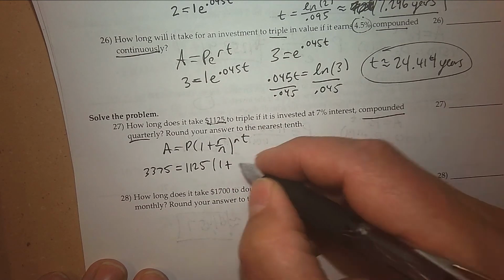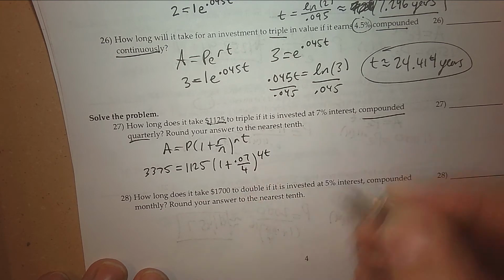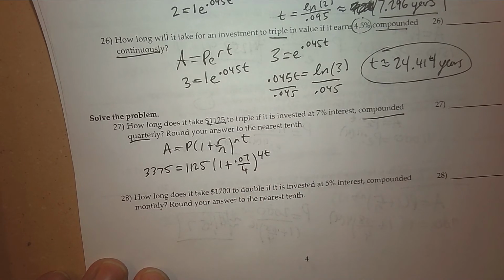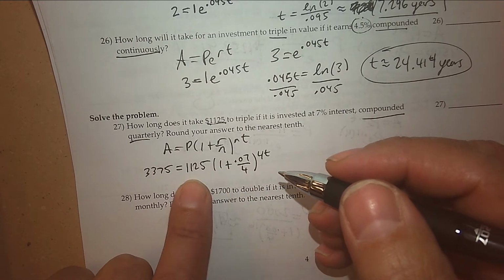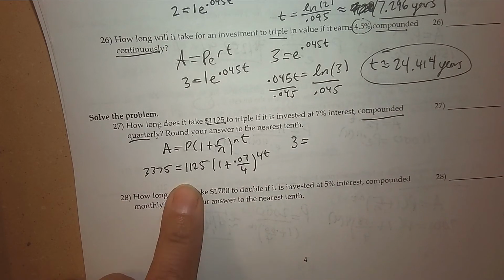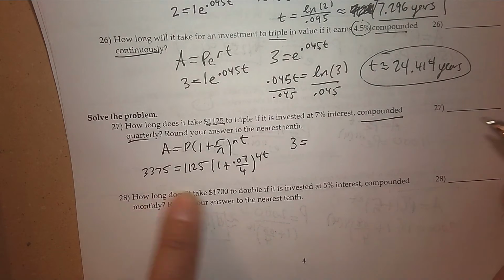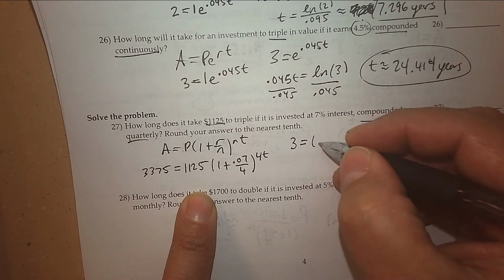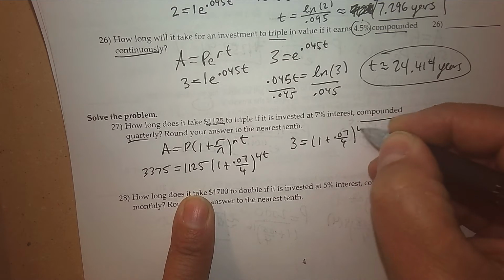The interest rate is 0.07. Quarterly is 4 times a year, and I'm solving for t. Step 1, I need the exponential by itself, so I'm going to divide. So when I divide these, it's going to equal 3. That's why if you pick any two numbers that triple, when you divide, it's going to equal 3, no matter what numbers you pick in terms of that. We still have 1 plus 0.07 divided by 4 to the exponent 4t.